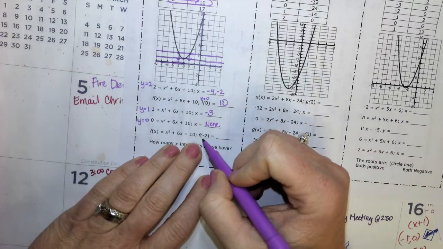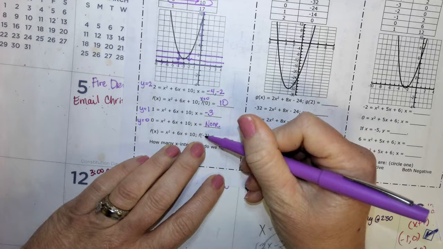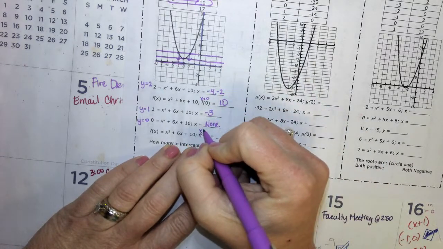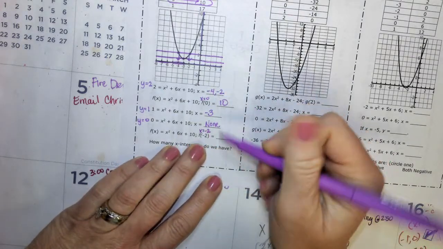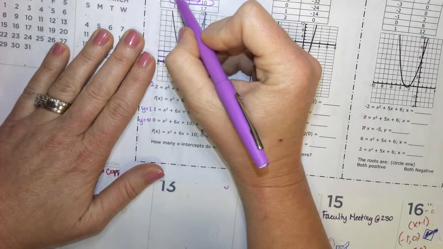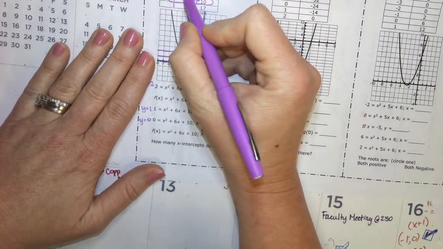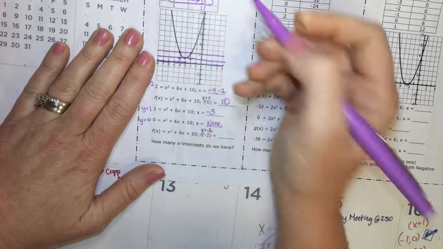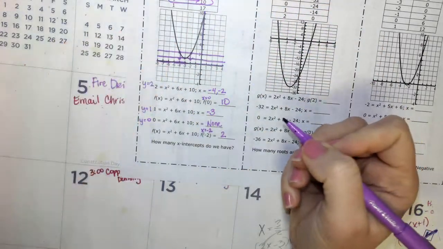So now it wants me to find f of negative 2. So when I have an input value of negative 2, so that would be x equals negative 2. It wants to know what my output would be. So whenever I have an input value of negative 2, I have an output value of 2.